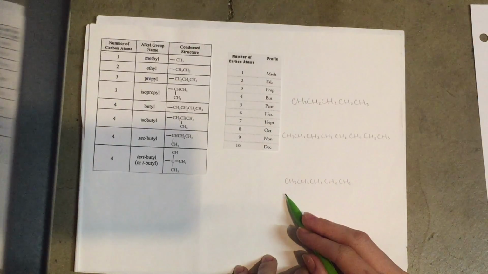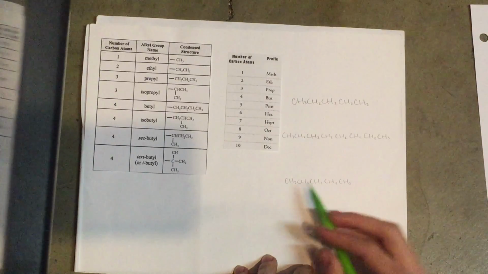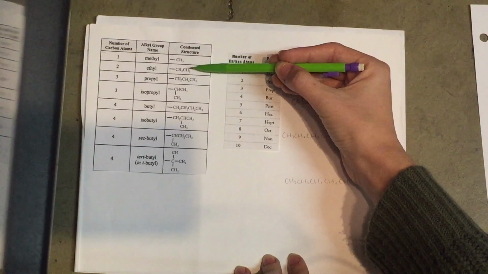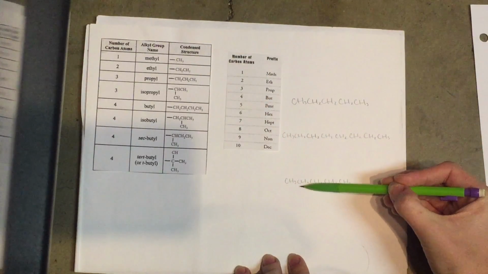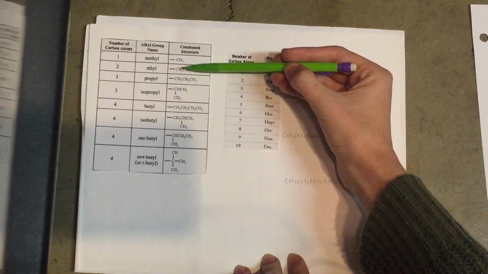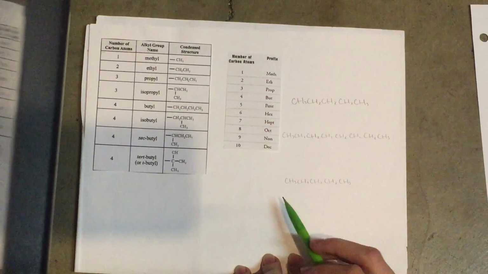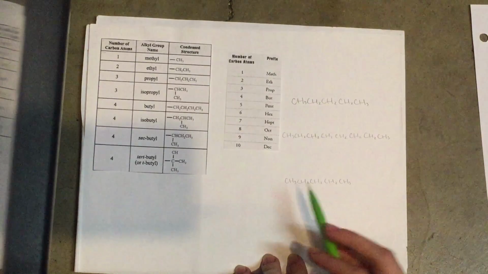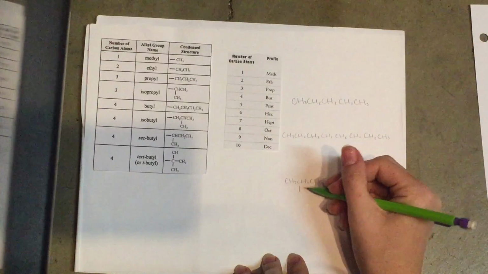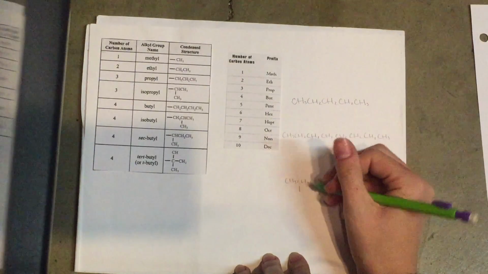Now 2-ethyl means that a 2 carbon group is located on the second carbon in the parent chain. So here we have ethyl, that's 2 carbons, and we find the second carbon here in the parent chain, and we draw a little bond there between the parent chain and the substituent.